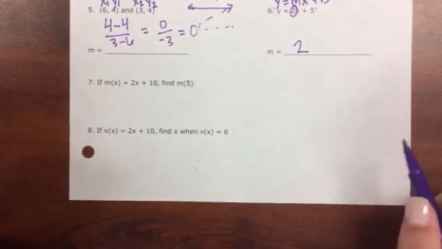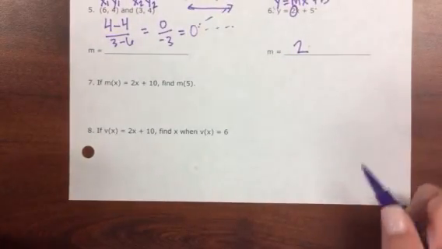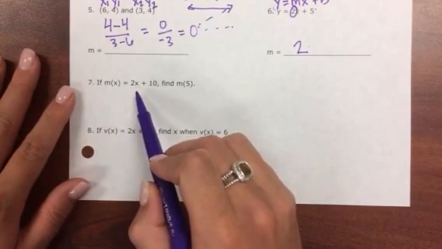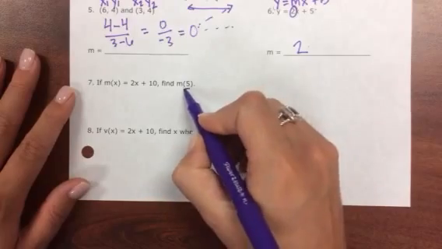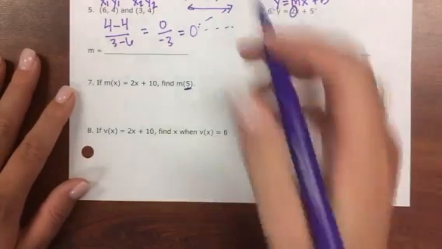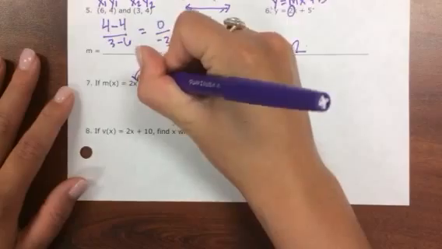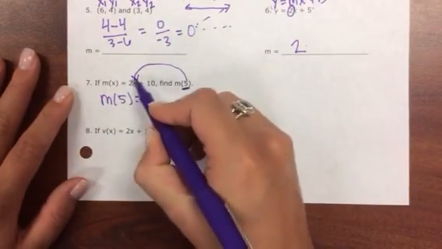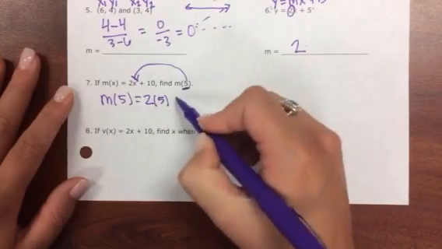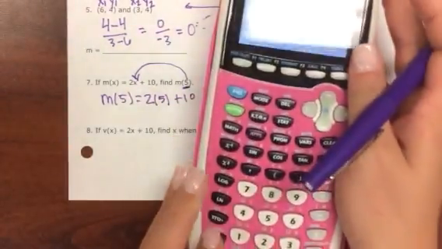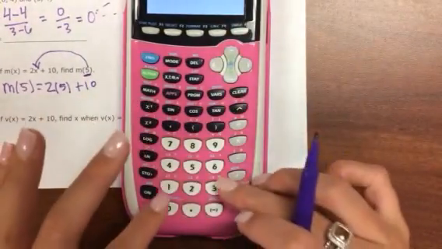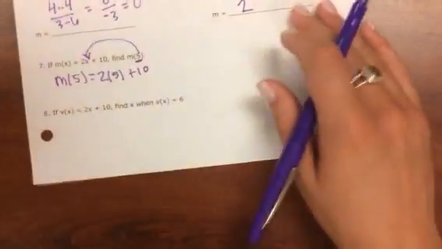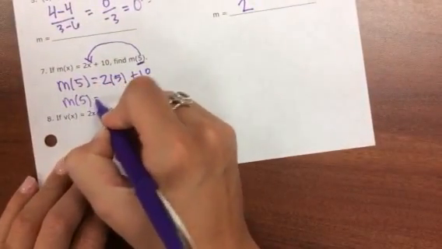Number 7. 7 and 8 are using function notation, which we learned last week as well. So number 7 says, if m of x equals 2x plus 10, find m of 5. Notice the 5 is inside the parentheses, which means that it's going to go inside my equation for x. So I'm going to say m of 5 is equal to 2, and I'm going to replace x with a 5 and then add 10. Type that in my calculator. 2 times 5 plus 10 is 20. So I'll say m of 5 is equal to 20.